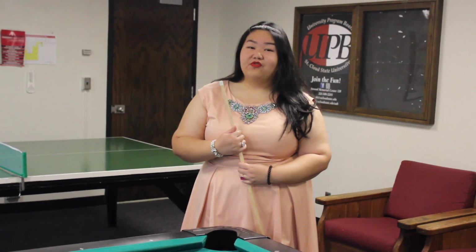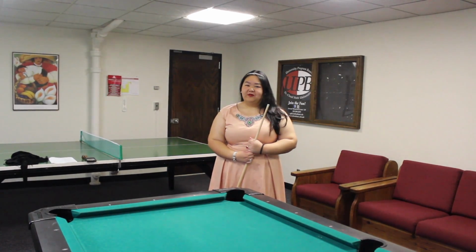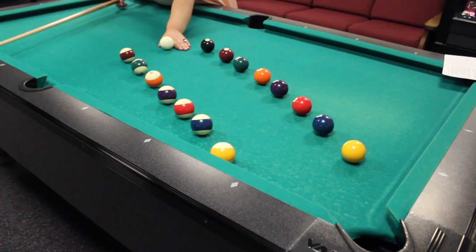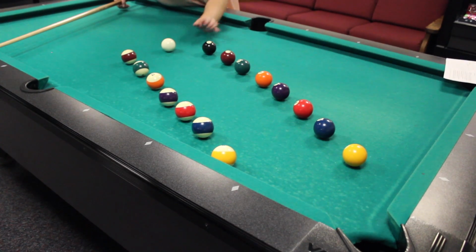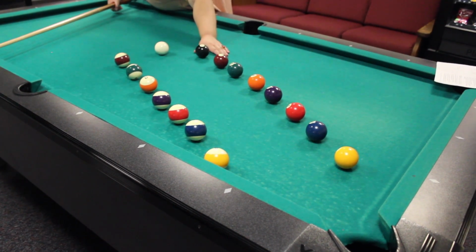Lateral moraines form on both sides of the glacier. As the glacier moves, it erodes the soil and rock, then deposits around the edges. This ball represents the glacier, and these balls on the sides represent the lateral moraine.